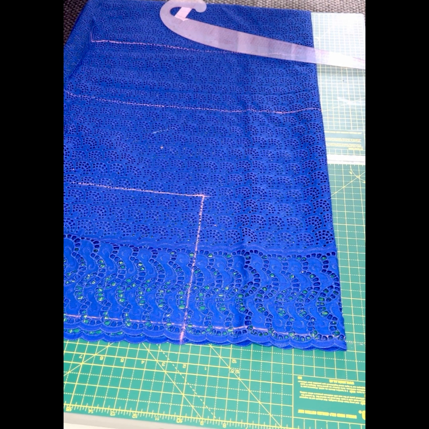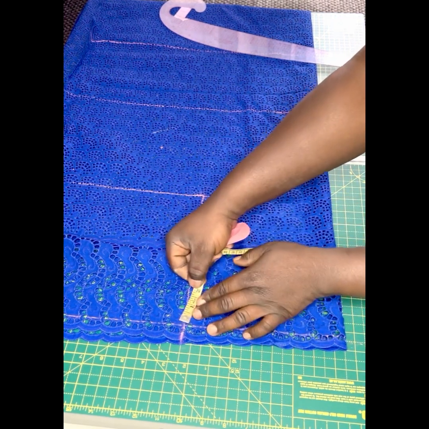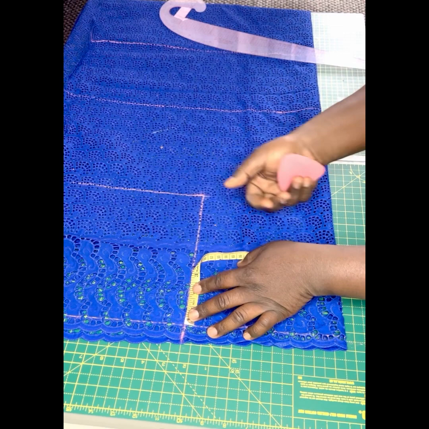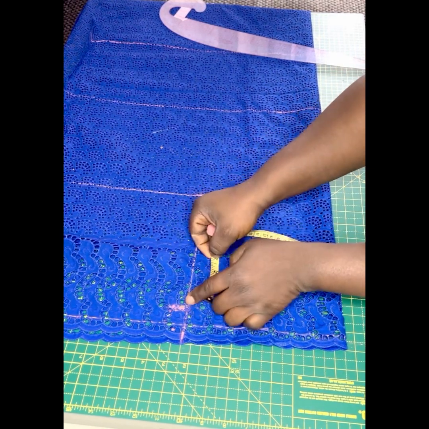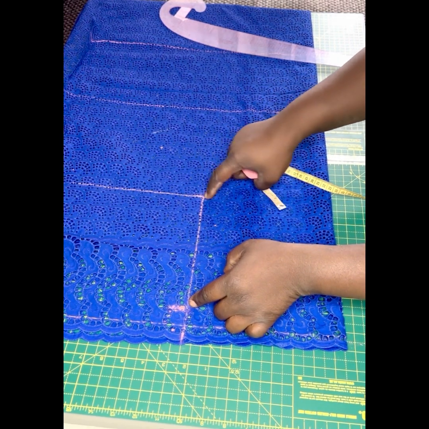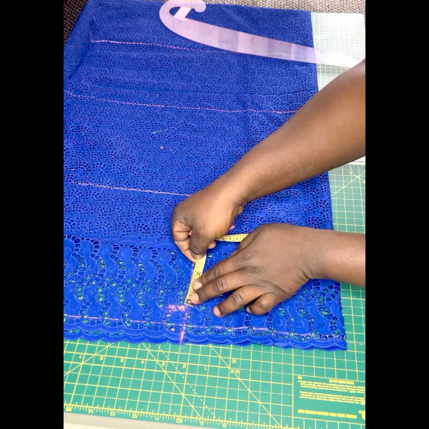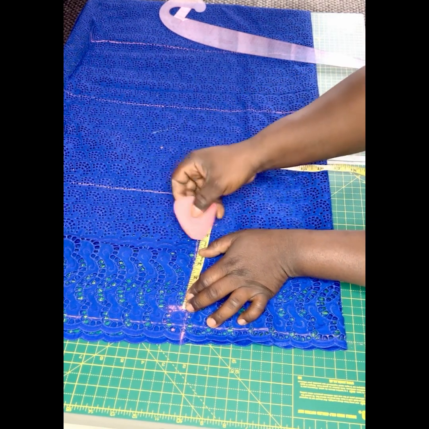So we drop the shoulder slope, because our shoulder is not straight, it's a bit slopey. To drop the shoulder slope, we come down by 1 inch here from where our shoulder measurement ends. Go down by 1 inch. Then from here down to the point where the armhole line ends, we divide it by 2, which is 8. Then the middle part is 4.